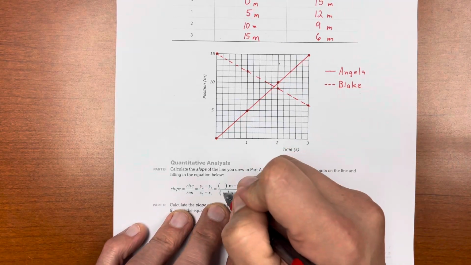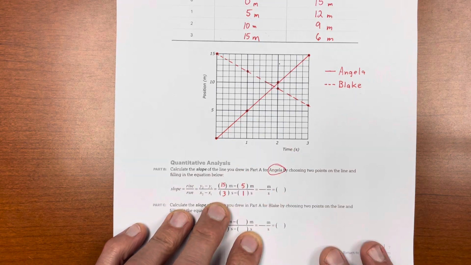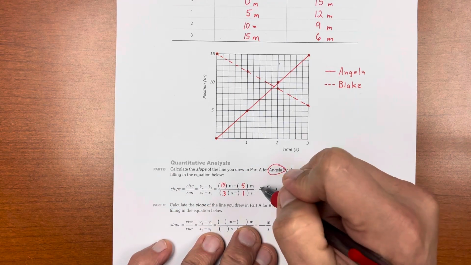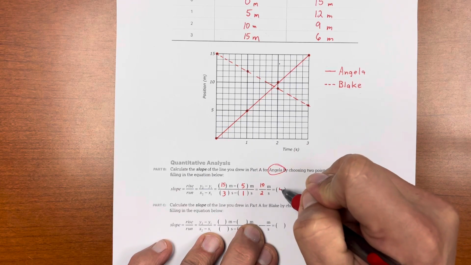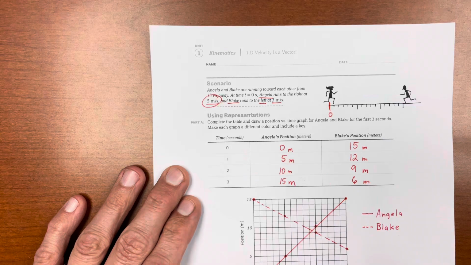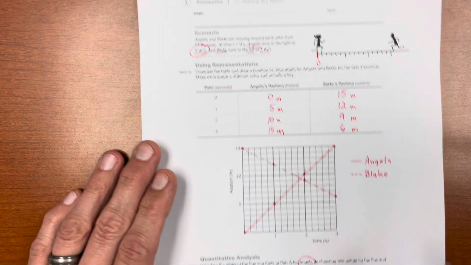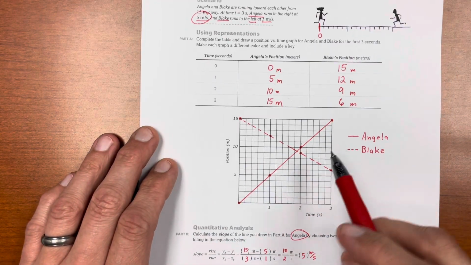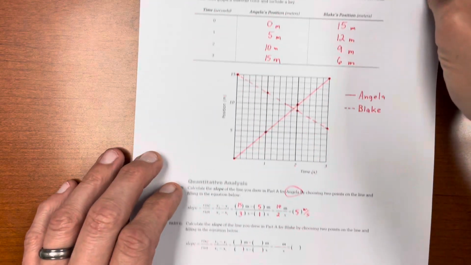And then at 3 seconds, she's at 15 meters. So if we look at the difference on the top, that's going to be 10 over 2, and that gives us 5 meters per second, which is what her velocity was. Notice that the slope of this position versus time graph gives you velocity.